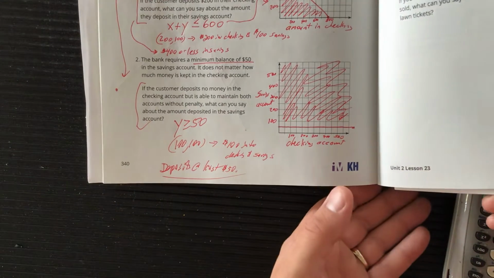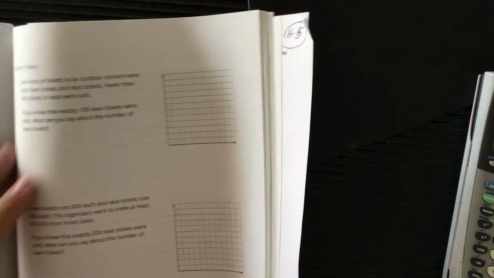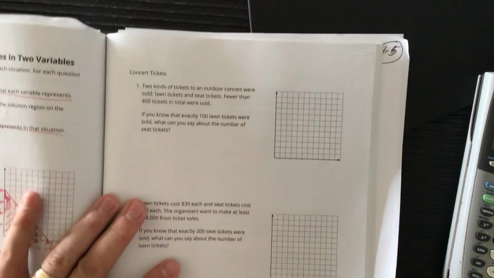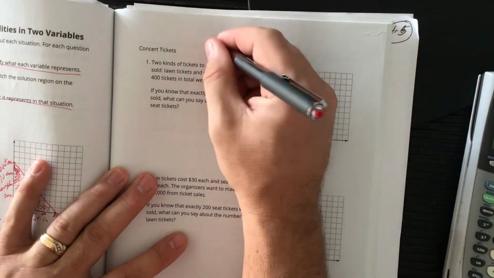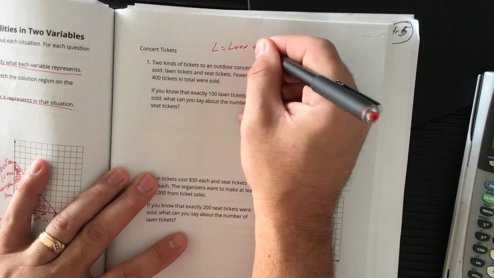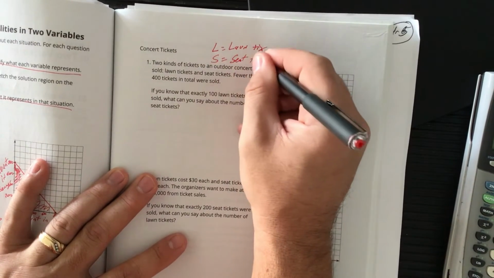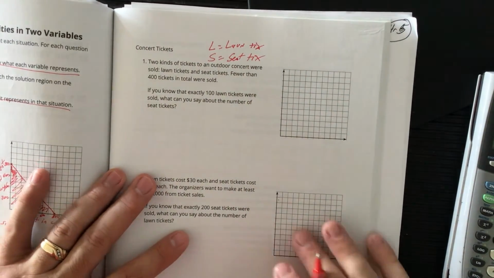All right, question continuing on the next page. Concert tickets. Looks like you have lawn tickets. Let's use L for that. What about X and Y? Sure, you can use X and Y too. I'm using S for seat tickets.